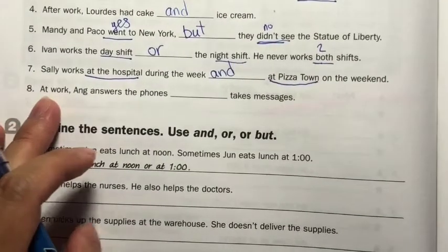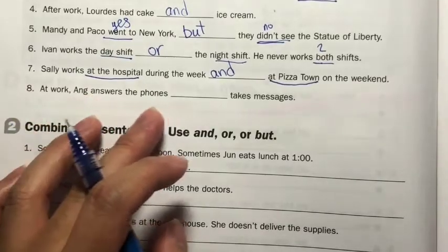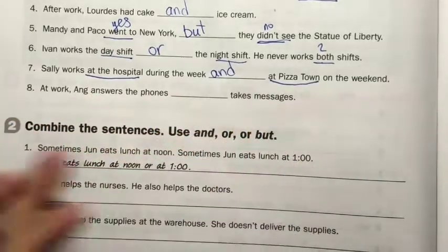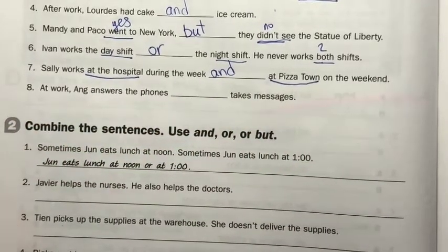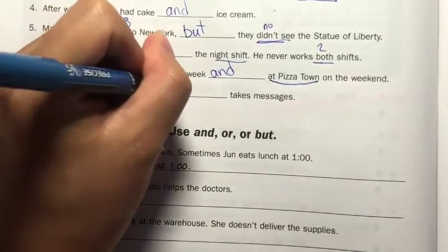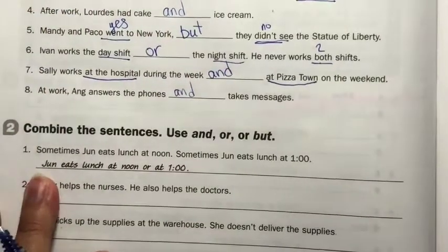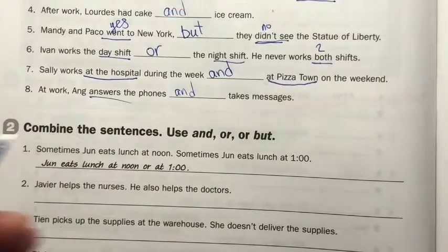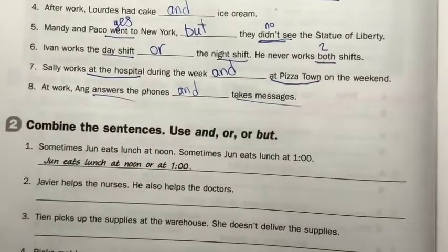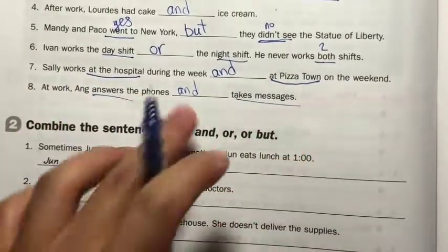Number 8. At work, Ang answers the phone, blank takes messages. Well, I hope you're doing 2 things, because I'm going to say and. Ang answers the phone and takes messages. 2 things that are similar, yes and yes. So we use and.